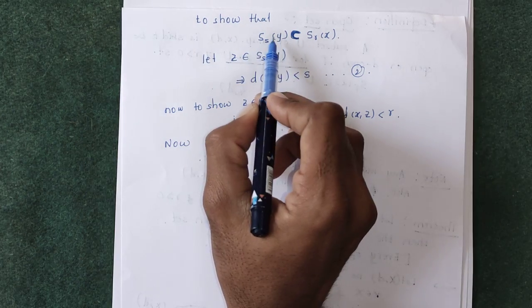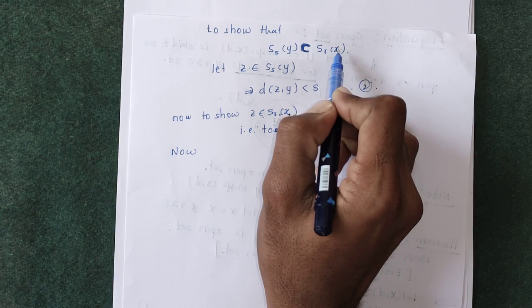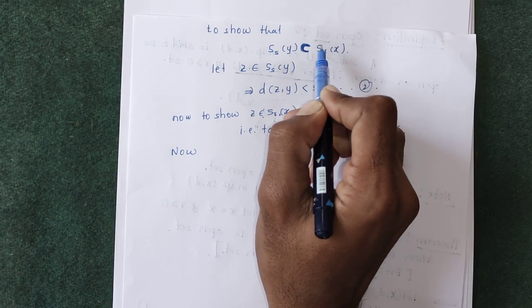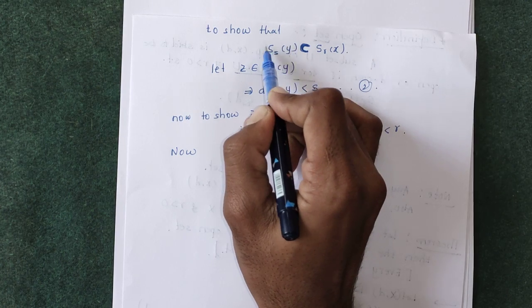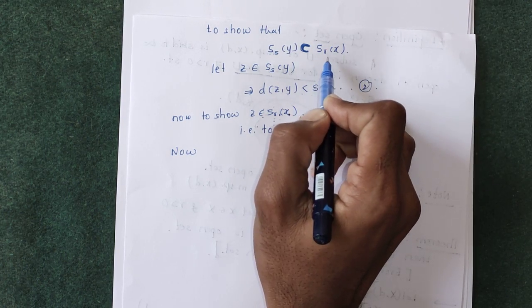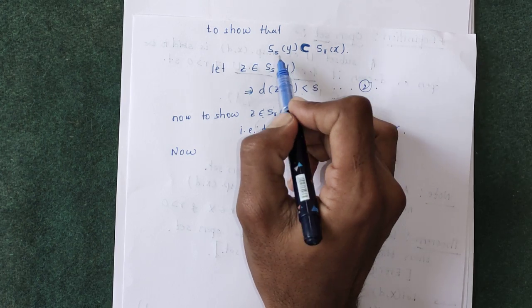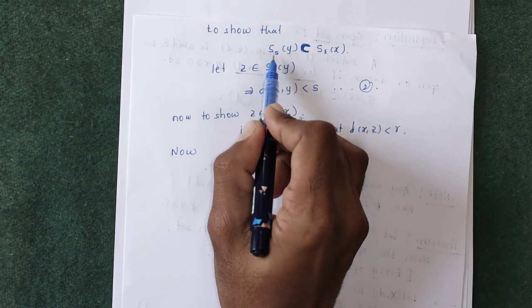So we have to show that S_s of y is totally contained in S_r of x, and we know how to prove that one set is a subset of another. Let's take one element z belonging to S_s of y, and we will prove that this z again belongs to S_r of x, and from that we can say that this set is a subset of that set. Now let z belong to S_s of y.